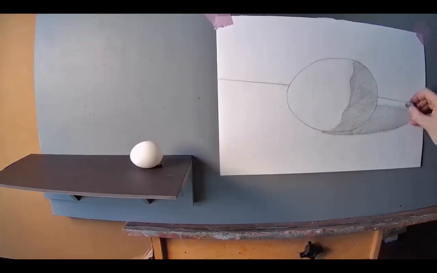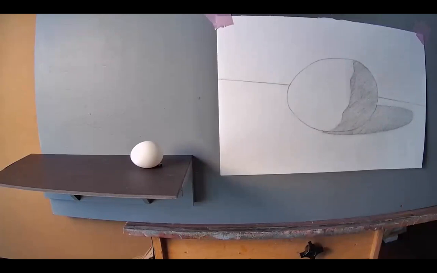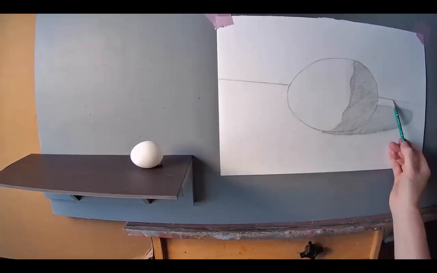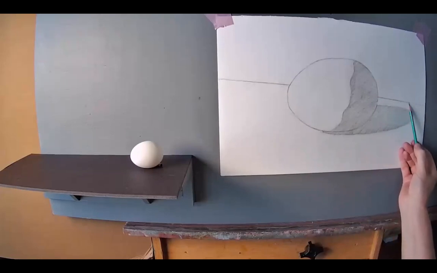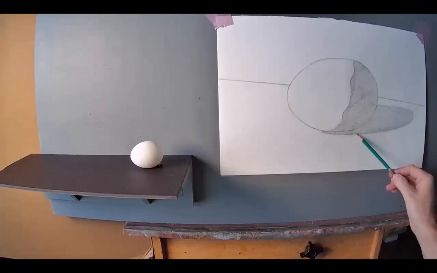So even with this very simple block-in of light and shadow, I think people can see how we already start to have a sense of an object under a light source, even a sense of volume. Even this very simple approach is starting to give us something like a convincing illusion.